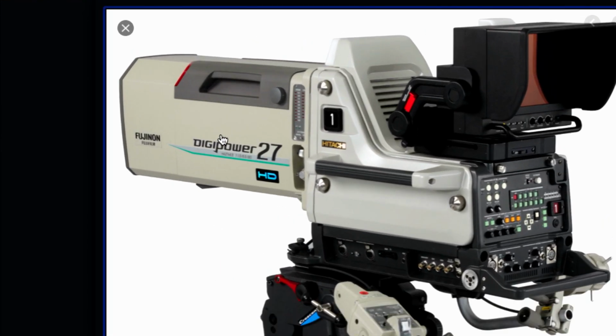All right, these are massive. They can really reach out long distances and bring the subjects in close. You've got a big camera, a lot of controls on the back because that's where the operator is back here.